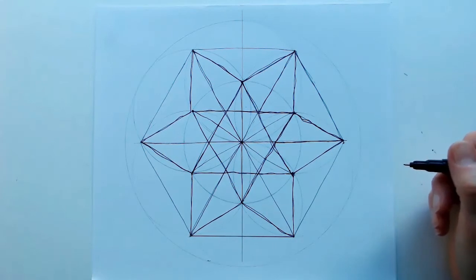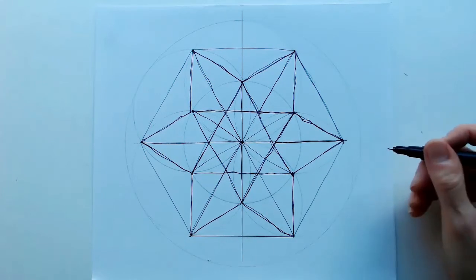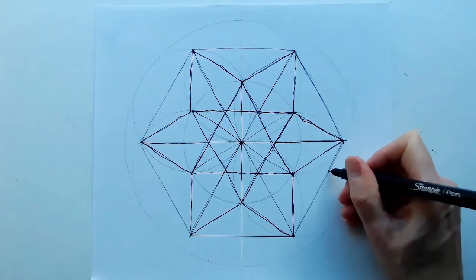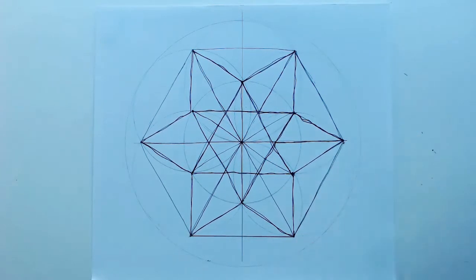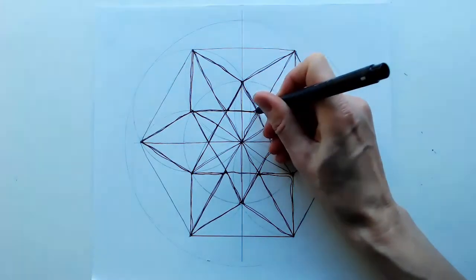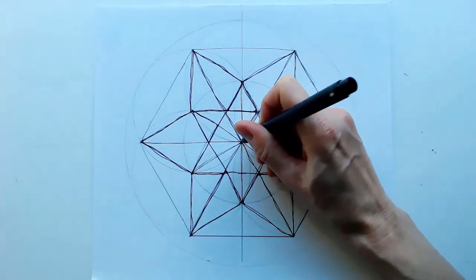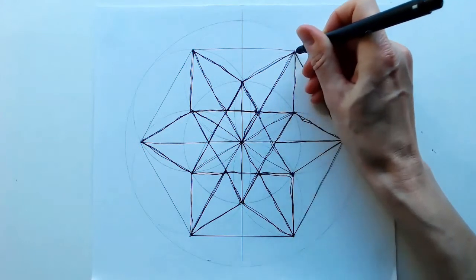You're welcome to pause this video and draw individually. I will pause my camera and we'll turn it on in a few minutes. I'm drawing the lines, but at the same time I'm rounding the corners.